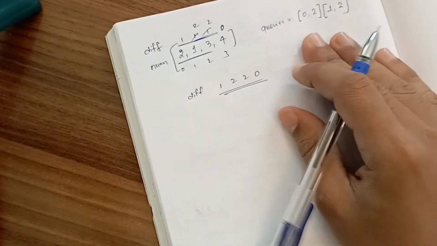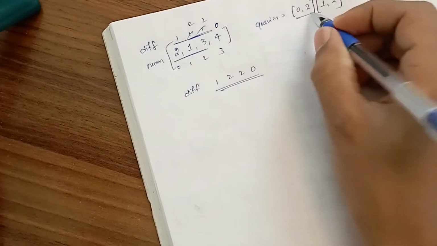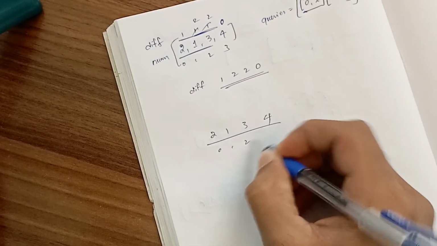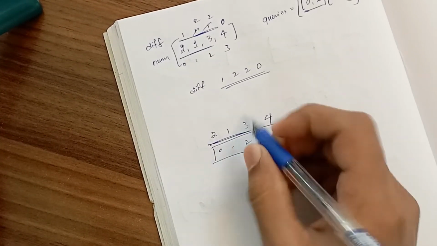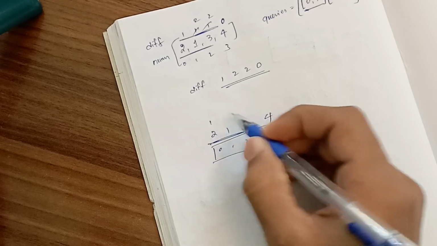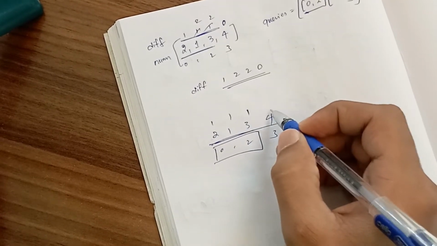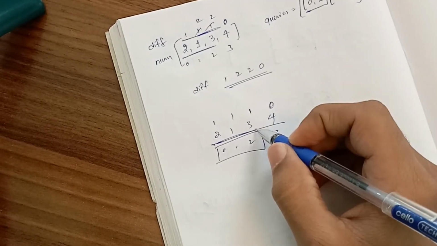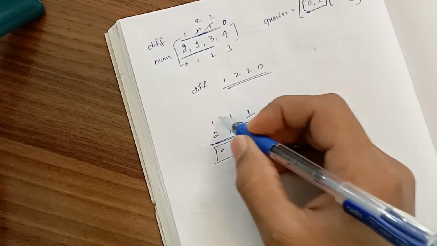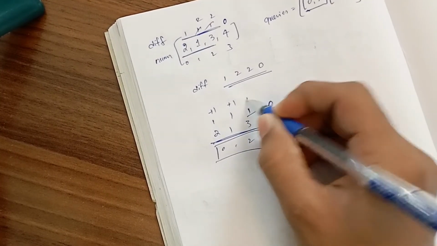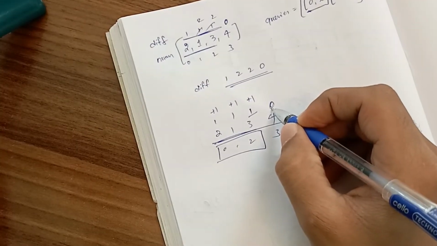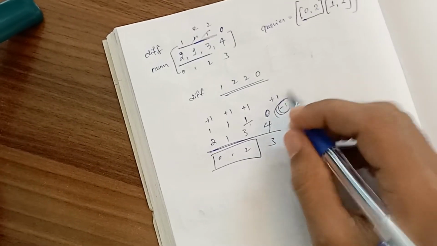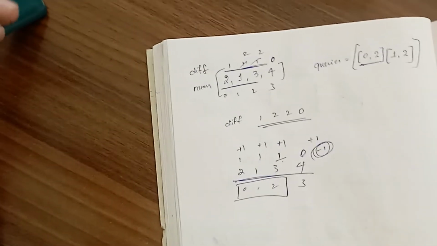But as I said, queries should be iterated only once. So take these two, 0 to 2, 1, 3, 4, 0, 1, 2, 3. Take this 0 and 2. If you see, we are incrementing them by 1 here, and here we are not incrementing them. So it will be 0 here. If you see clearly, here we are adding plus 1, here plus 1, here plus 1. But here, even if we add plus 1, we are doing a minus 1 here.